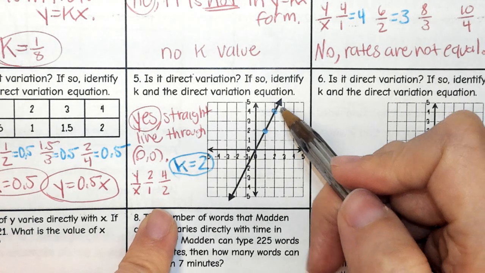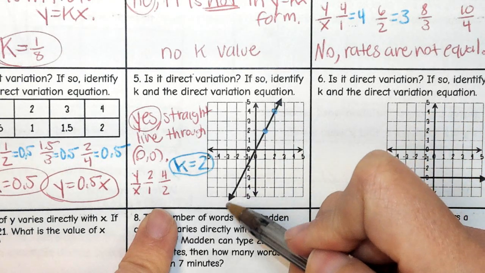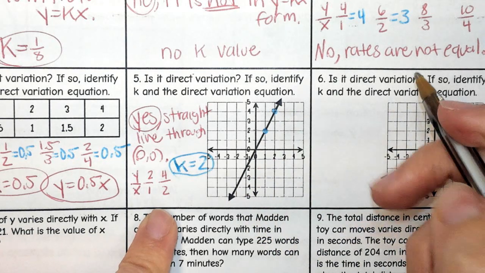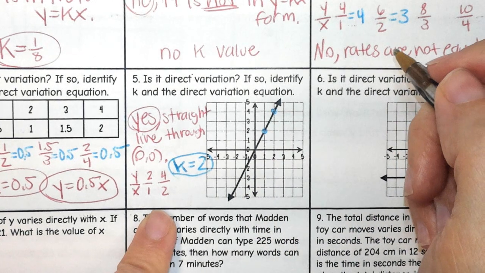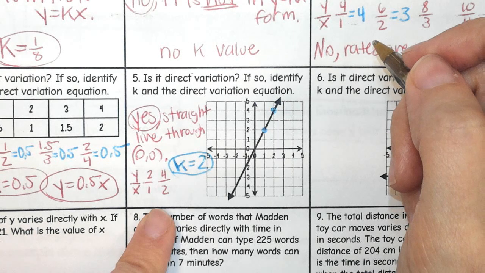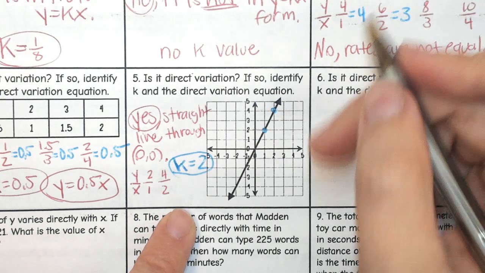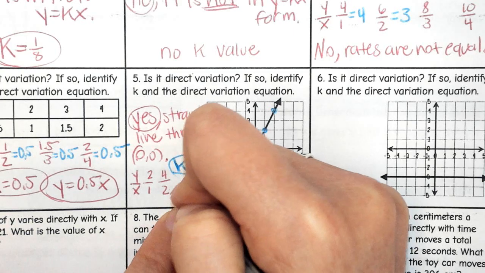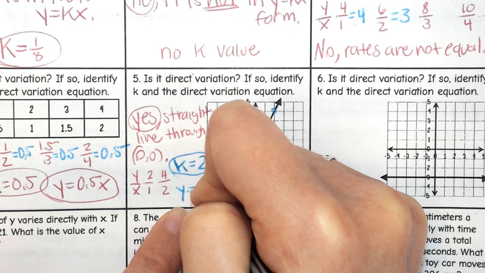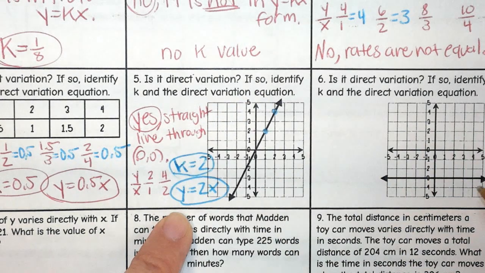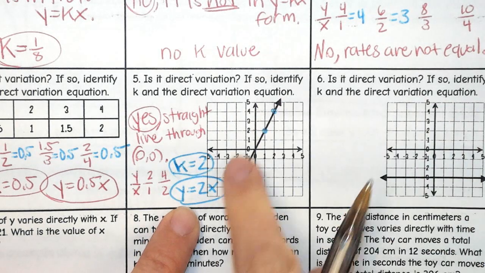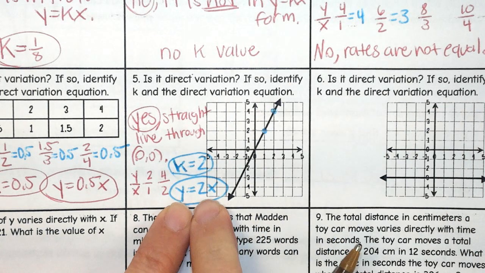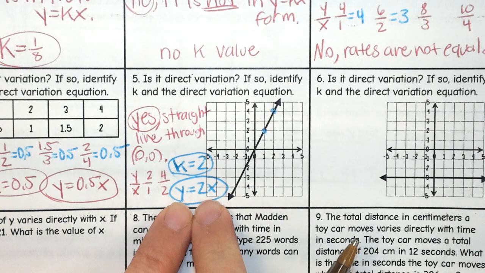Anytime we take our y divided by our x on any point on the graph, we will get 2. So then what is my equation for this direct variation? What would my equation look like, Carson? Y equals 2x. Very good. So this line has an equation of y equals 2x.